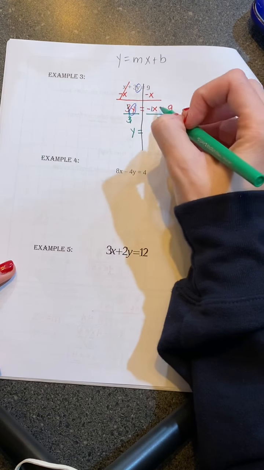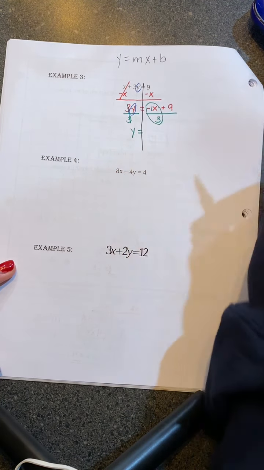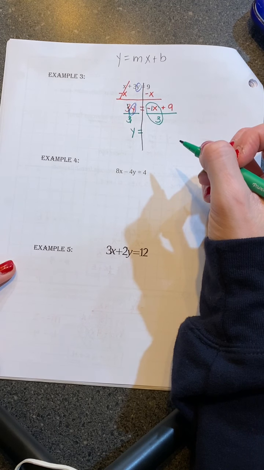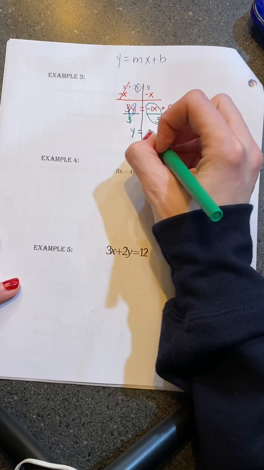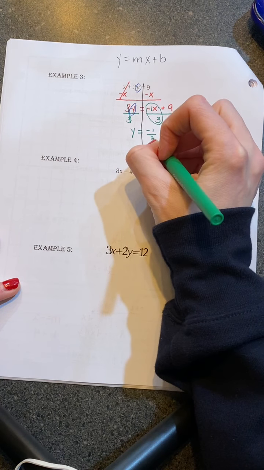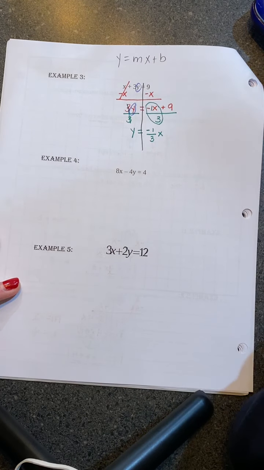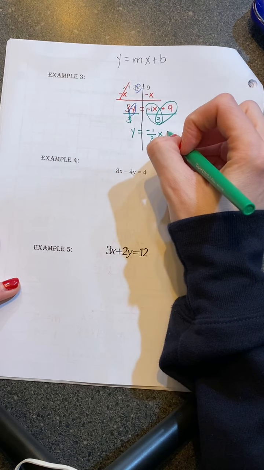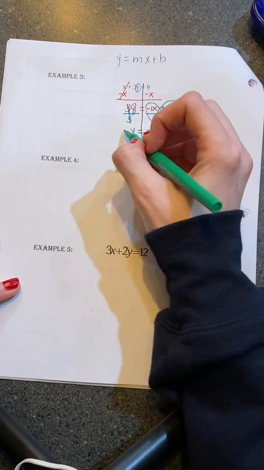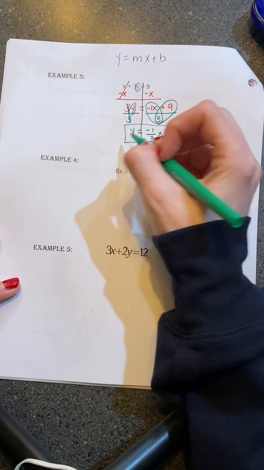That's a negative 1x. Negative 1 divided by 3. That'll give us a decimal. But remember, when we're dealing with slope, we like to leave it as a fraction. So I'm going to leave it as negative 1 over 3x. Then I have positive 9 divided by 3, which gives me a positive 3.